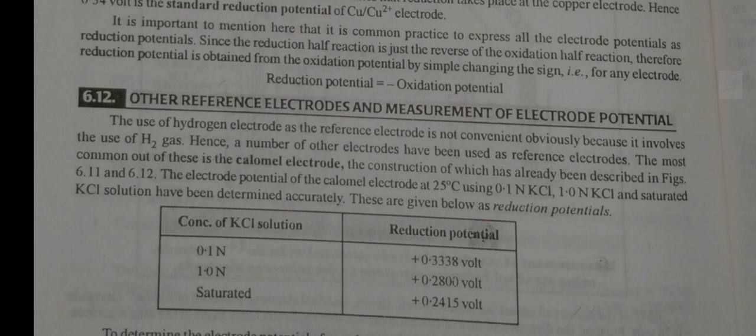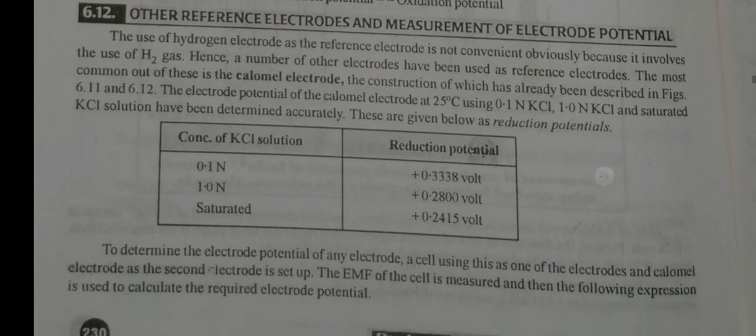When the concentration of KCl solution is 0.1 normal, its reduction potential is +0.3338 volt. When the concentration of KCl solution is 1.0 normal, its reduction potential is +0.2800 volt. When it is a saturated solution, its reduction potential is +0.2415 volt.